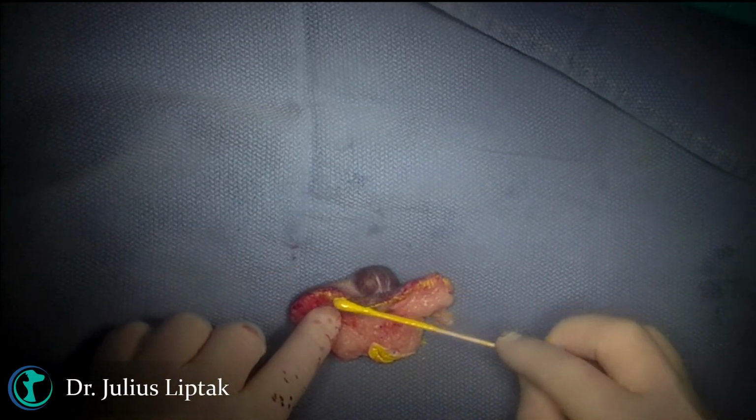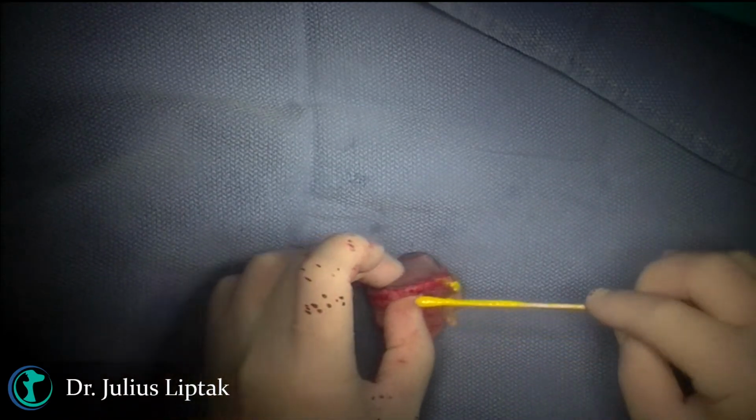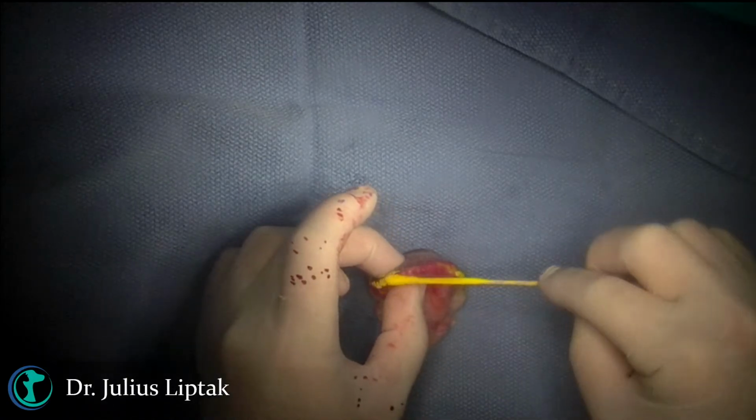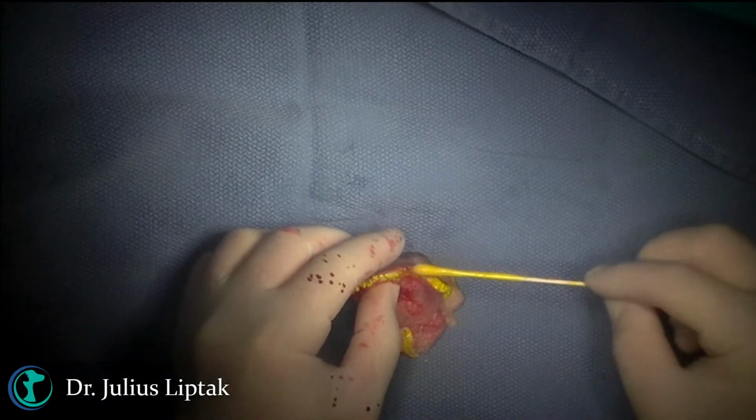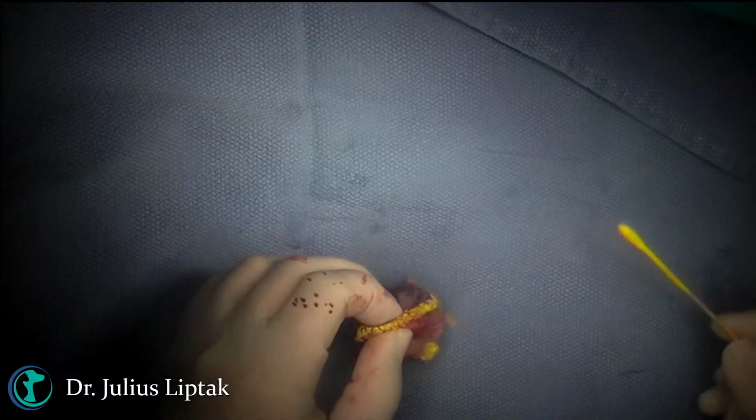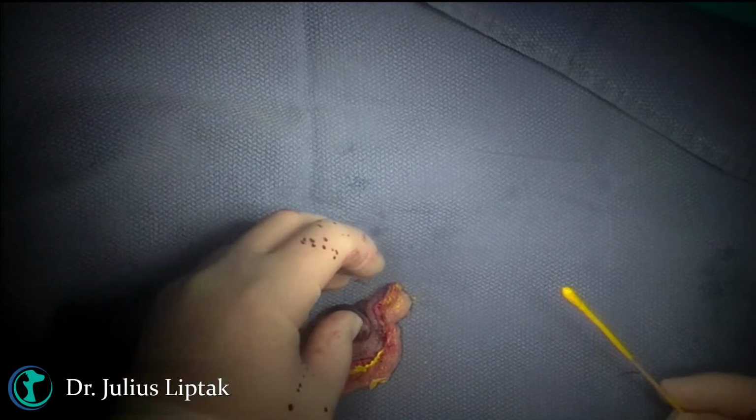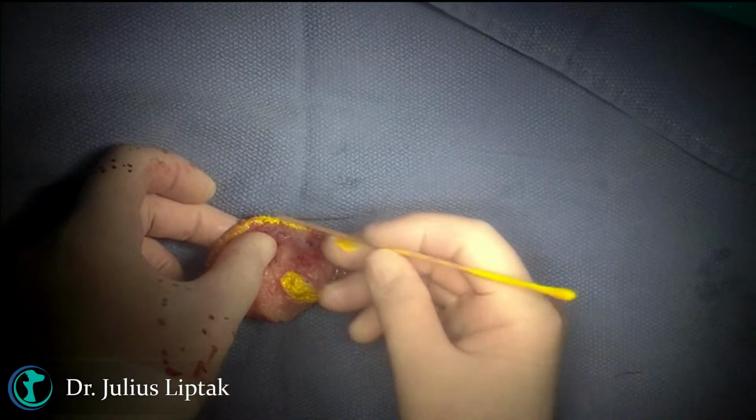Okay. And we're going to let that dry for about 5 minutes before we put it in the formalin. So there's our margins marked, deep margins and our lateral margins.